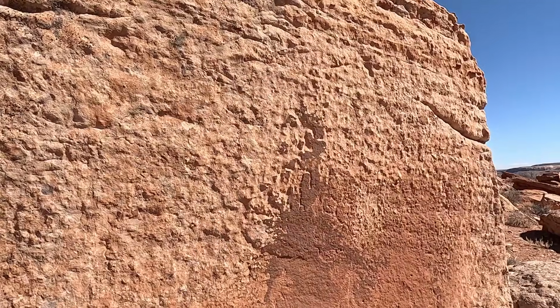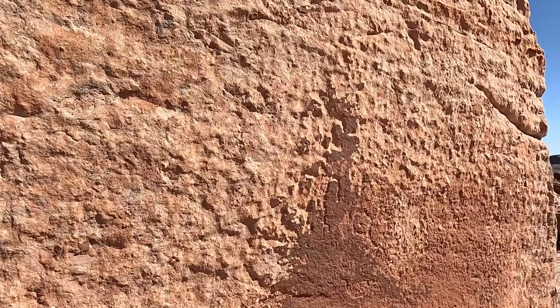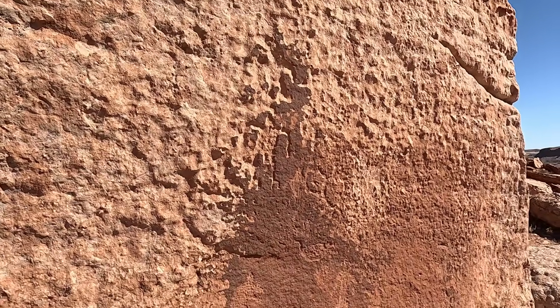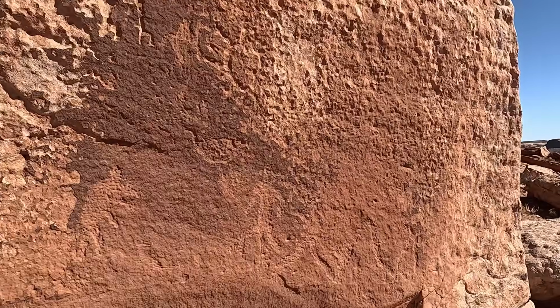Starting to get more traces of ancient history here. You can see some very, very old petroglyphs that are pretty faded.